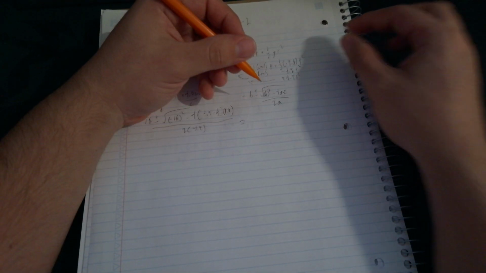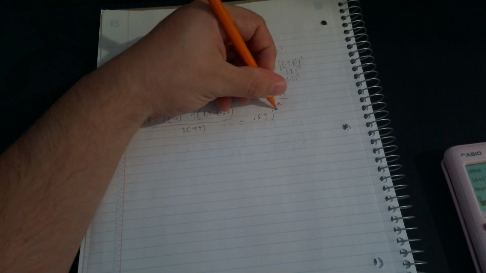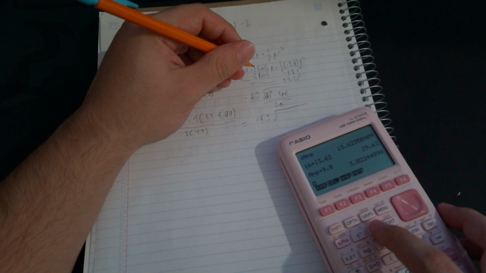So when we simplify this, we're going to have 16 plus or minus the square root. I'm going to have a calculator here to show.